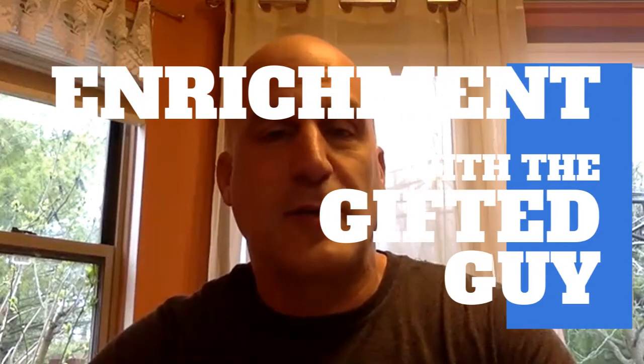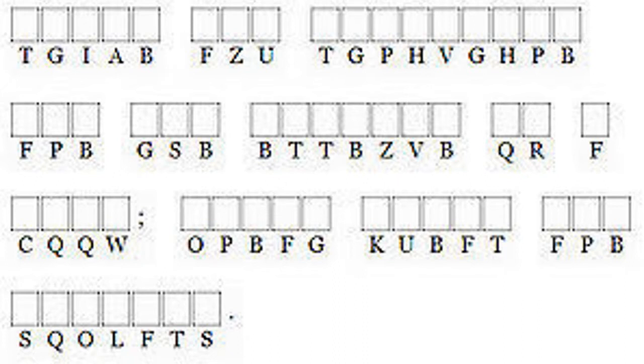What we're going to be learning today is how to do the logic puzzles known as cryptograms. This begs the question, what is a cryptogram? A cryptogram is a coded message where either letters or numbers or symbols represent other letters.